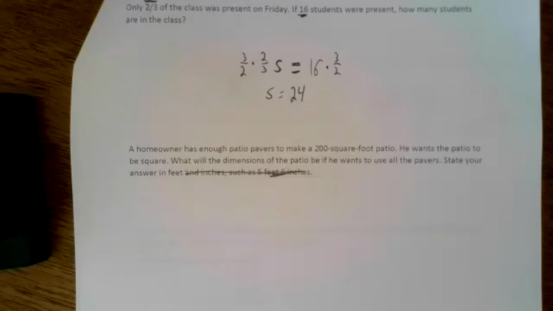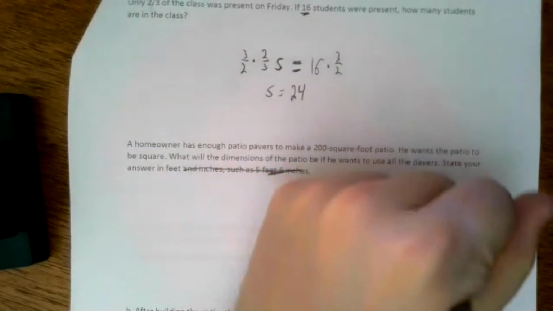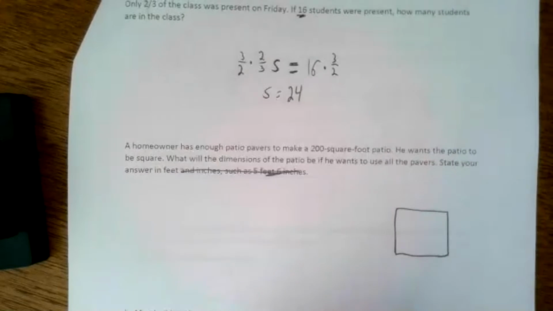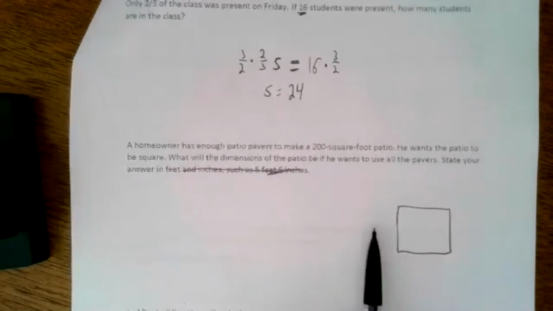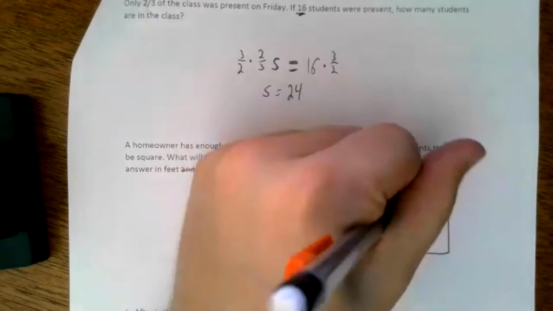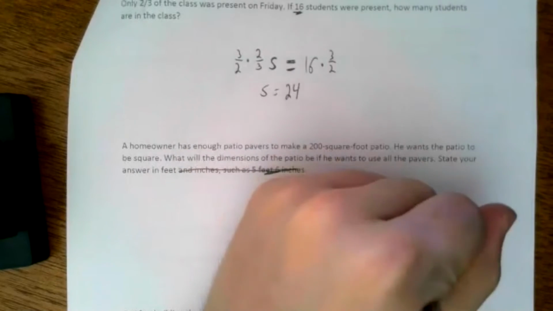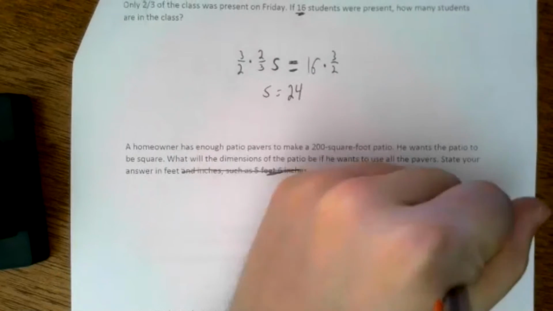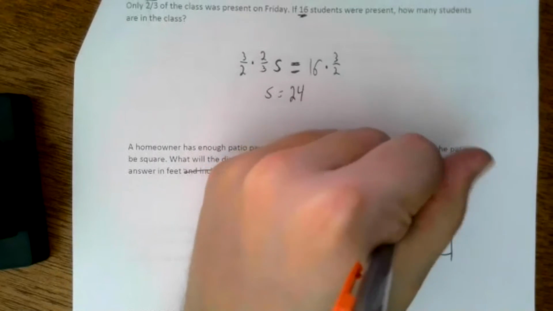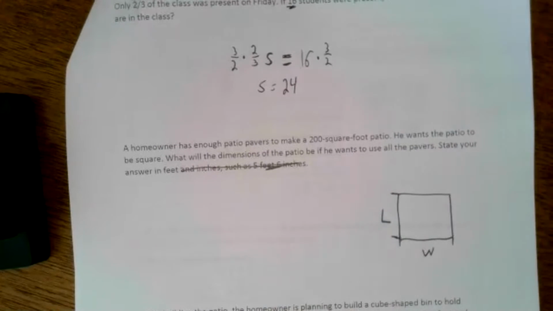Okay, so what we need to do is we want this patio to be square, right? So let's make a square patio. And I don't know the dimensions of it, right? I don't know the length and the width, because that's what it's asking me to find. So I'll just put length over here, and I'll have width across the bottom. So this is my width, this is my length.